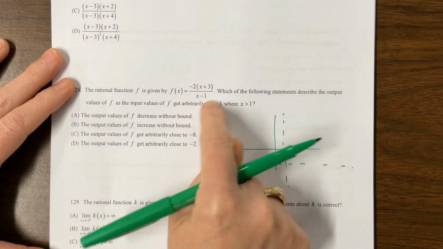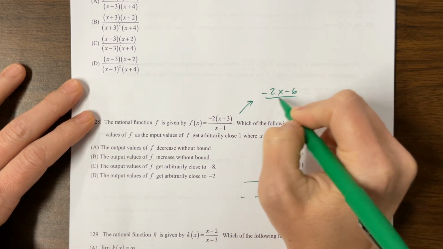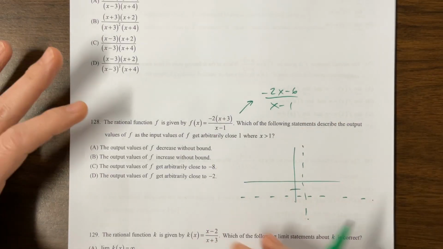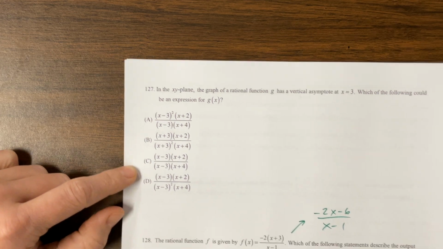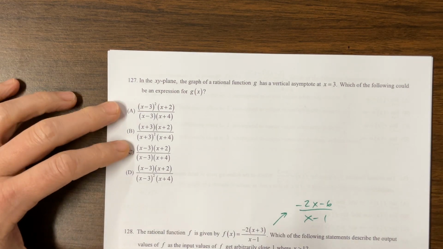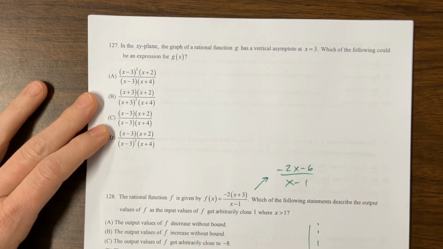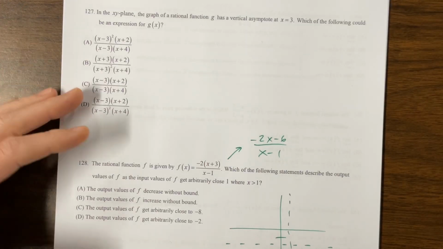Because there's nothing else, and this could have been written as negative 2x minus 6 over x minus 1. There's nothing else weird happening in this problem. When they look different, you might have holes, squiggly stuff, or multiple vertical asymptotes. This one is pretty straightforward. You've got a horizontal and a vertical asymptote, and we can just see what's happening.